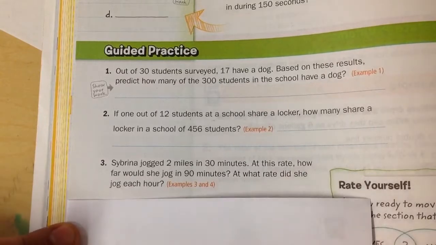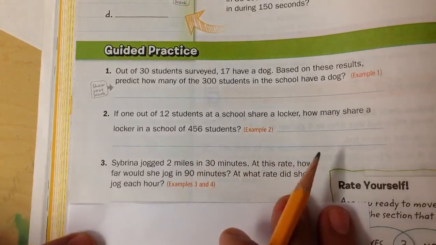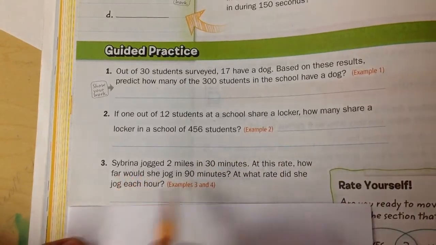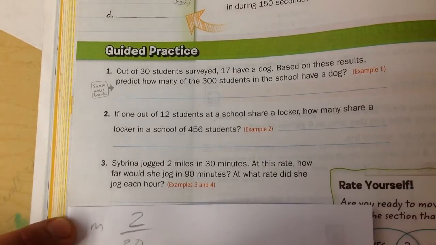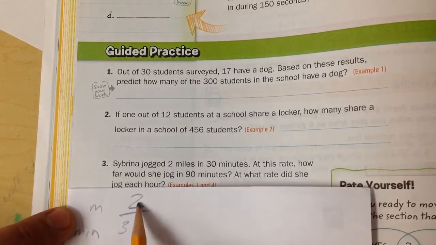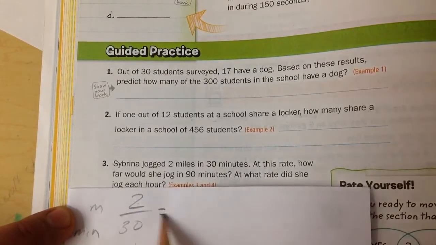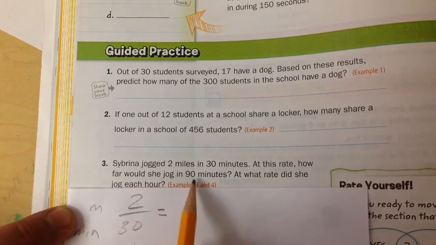Alright, let's take a look at this one. So, what are we doing here? Set up your rates, then set up the second rate, and try to find what is unknown, your answer. Sabrina jogged 2 miles every 30 minutes. Do you see how I've written out my rate? At this rate, how far would she jog in 90 minutes?